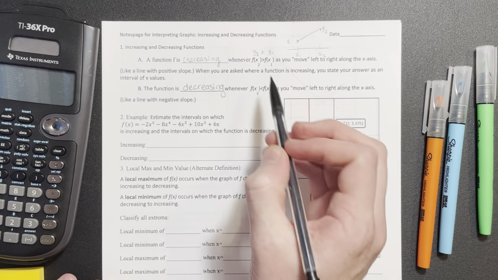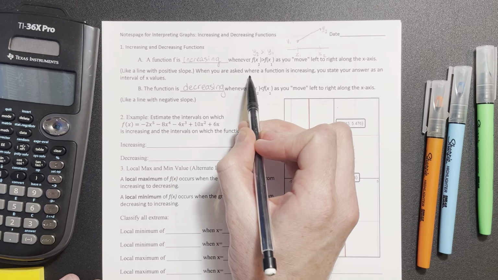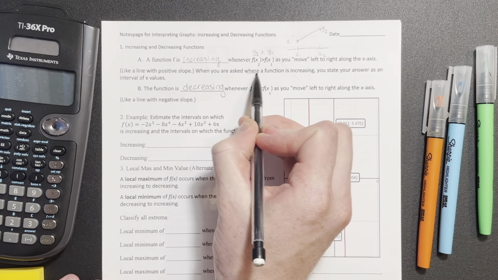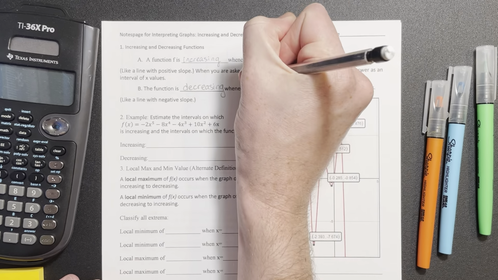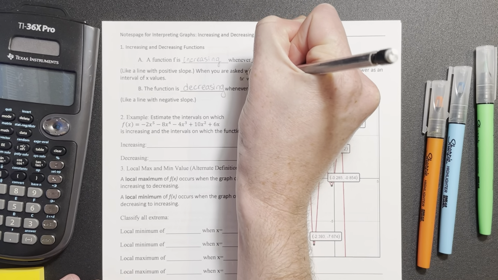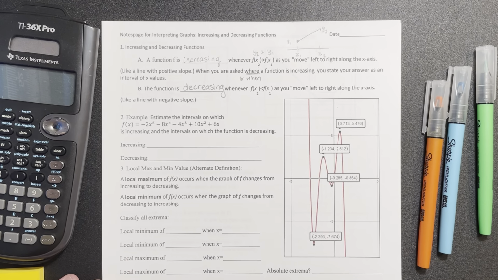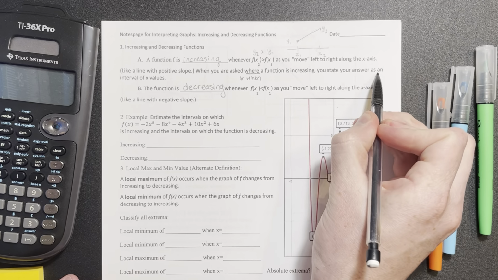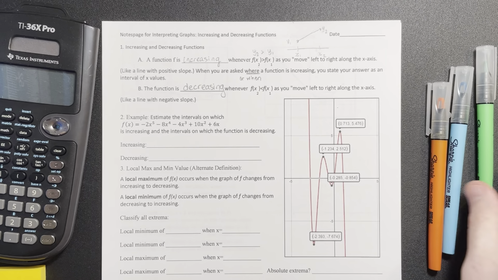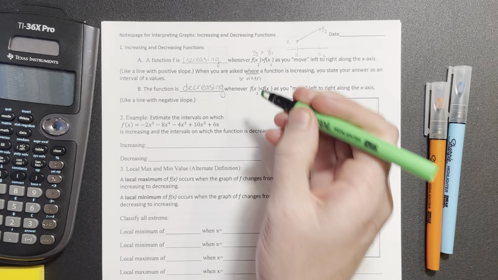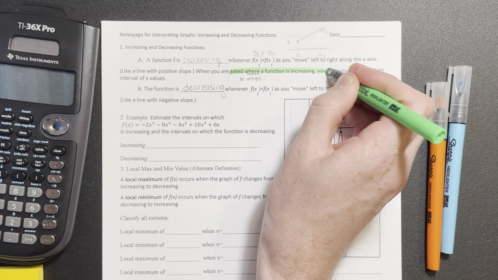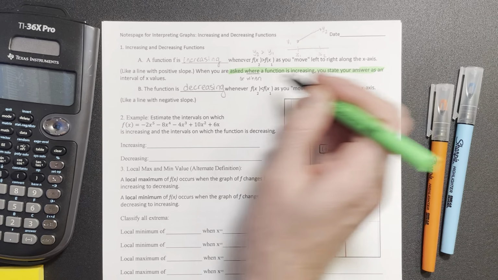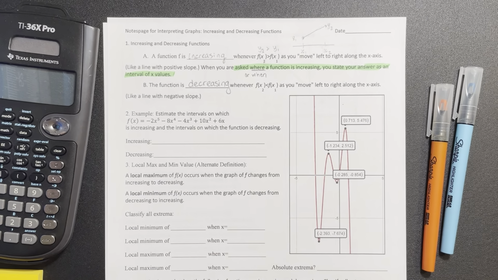Whenever you're asked where a function is increasing, where is a key word, and it could also be when a function is increasing or decreasing. You're going to state your answer as an interval of x values. So that's probably one of the key things here that people mess up, is that we're always going to be answering this with x values.